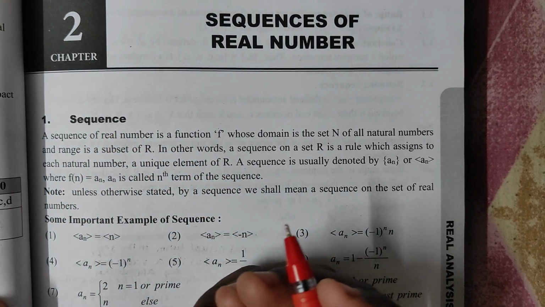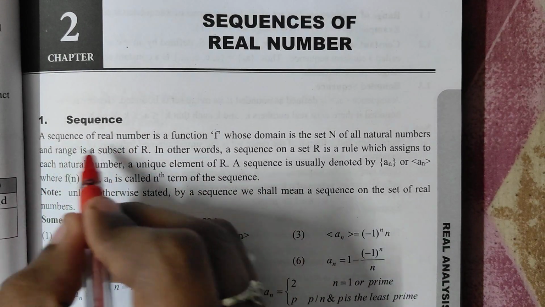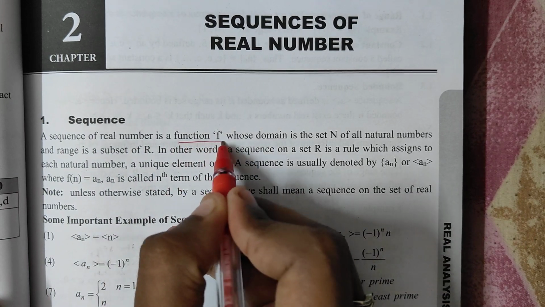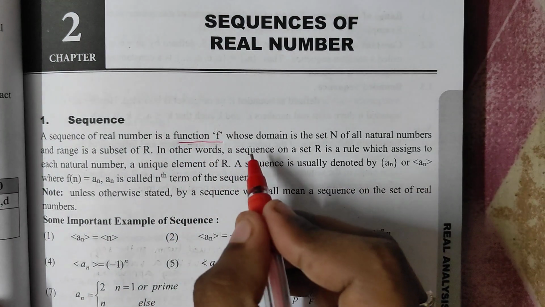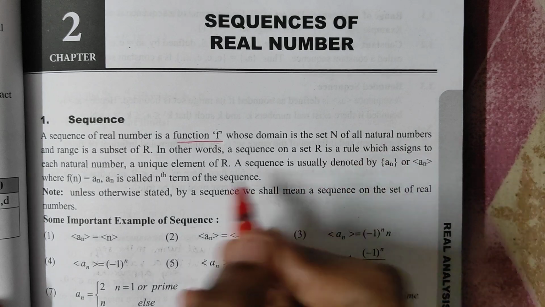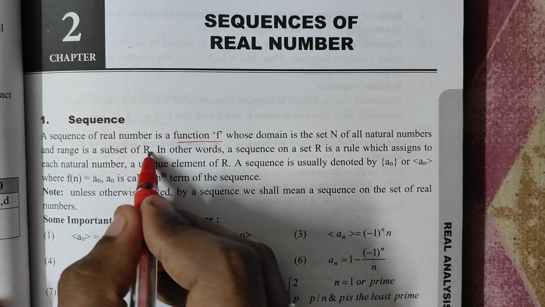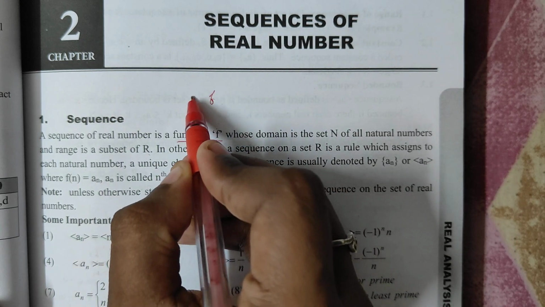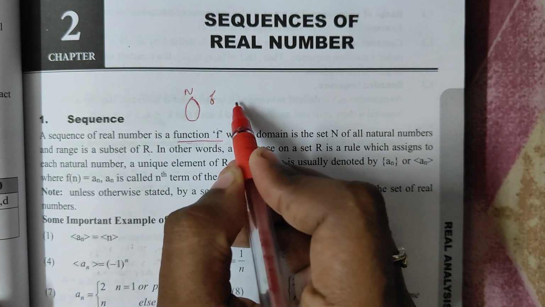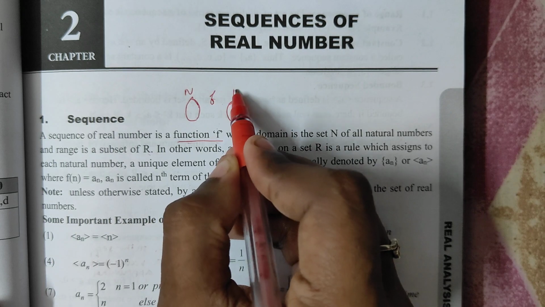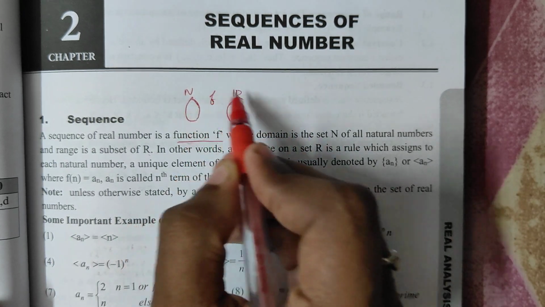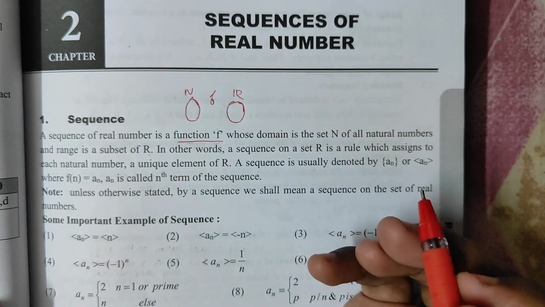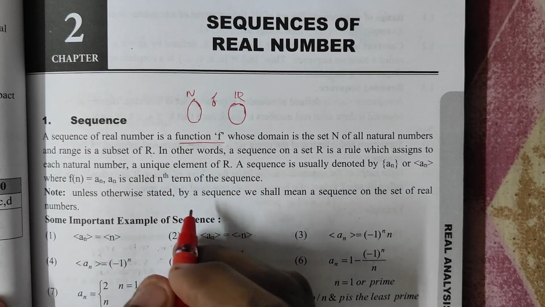Sequence. First of all, what is meant by a sequence? A sequence of real numbers is a function. It is actually a function. Thus, the domain is the set of natural numbers and the range is a subset of real numbers. So basically, a sequence is a function whose domain contains natural numbers and whose range will be real numbers. Real numbers means all kinds of numbers.